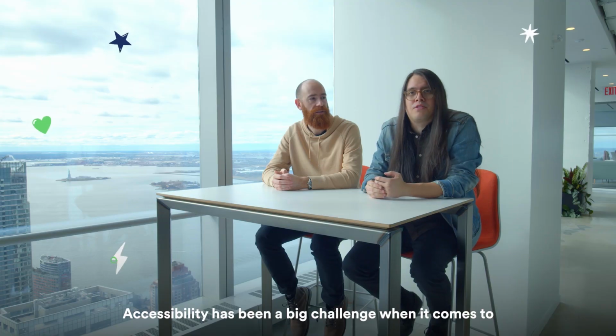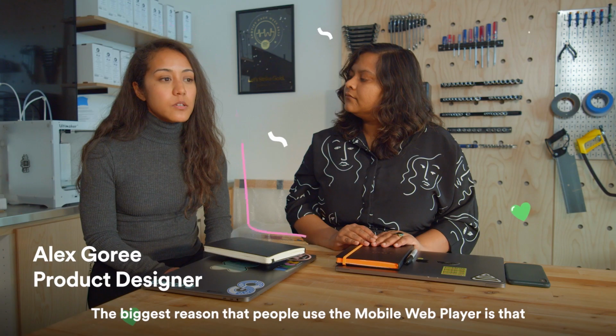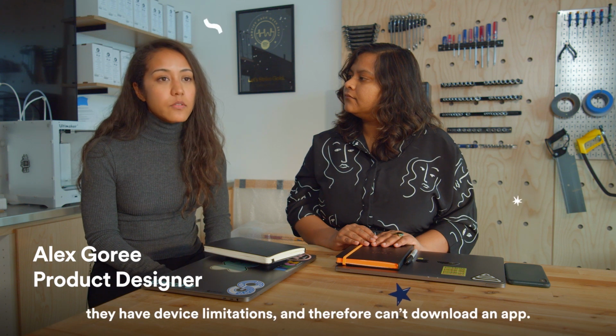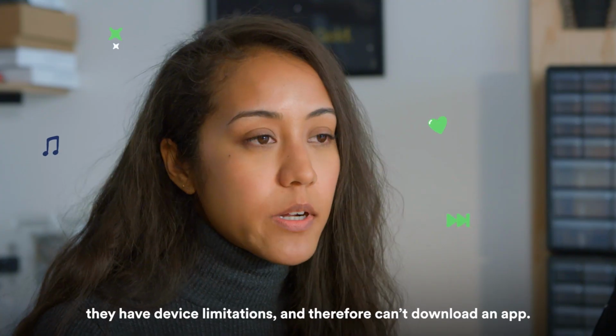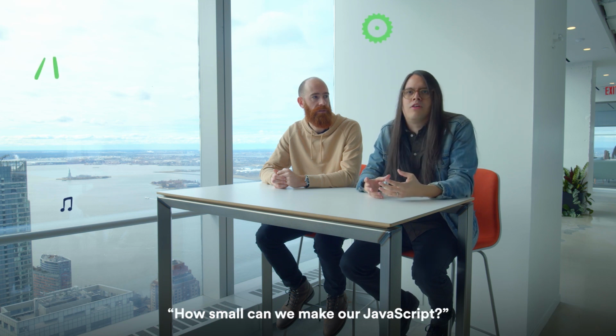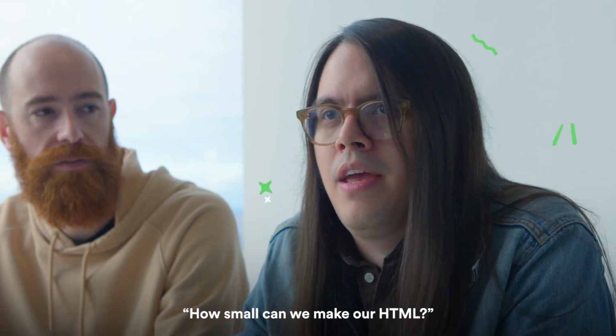Accessibility has been a big challenge when it comes to implementing the mobile web player. The biggest reason that people use the mobile web player is that they have device limitations and therefore can't download an app. So a really important thing that we did was like, how small can we make our JavaScript? How small can we make our HTML?